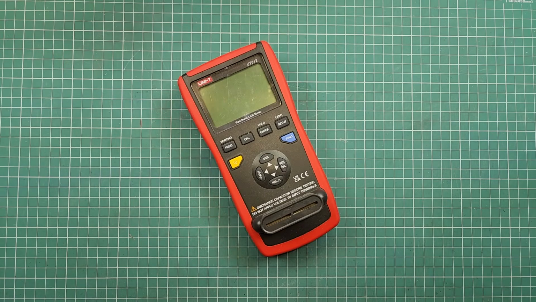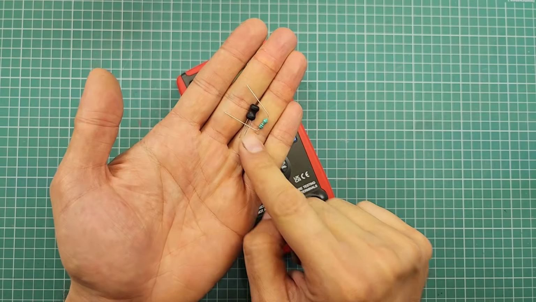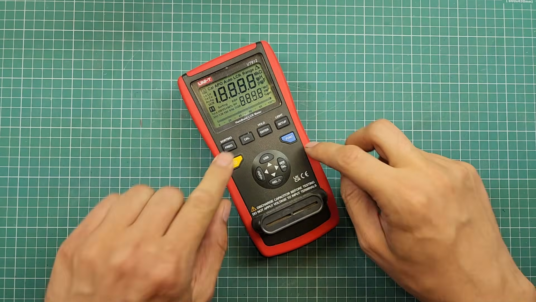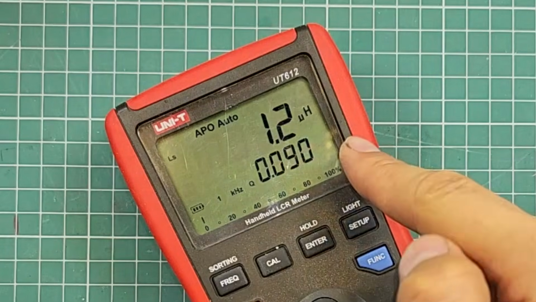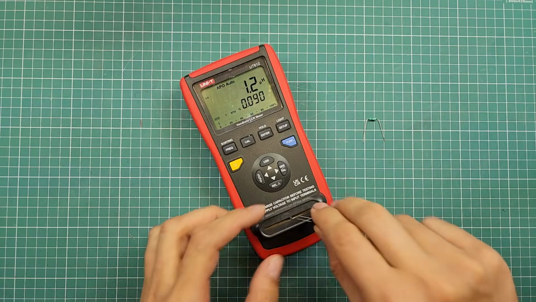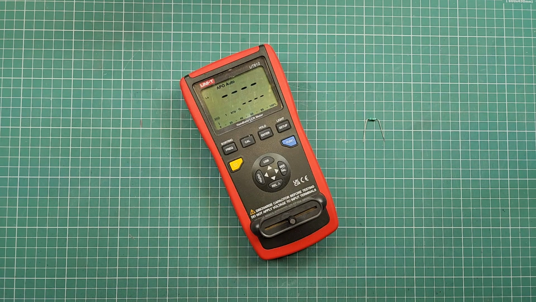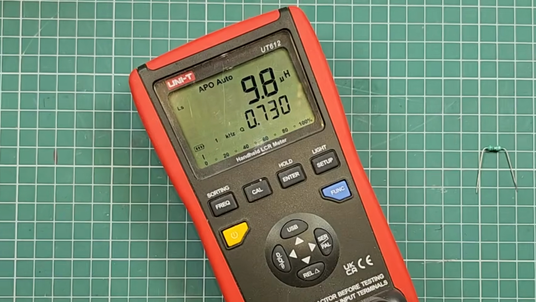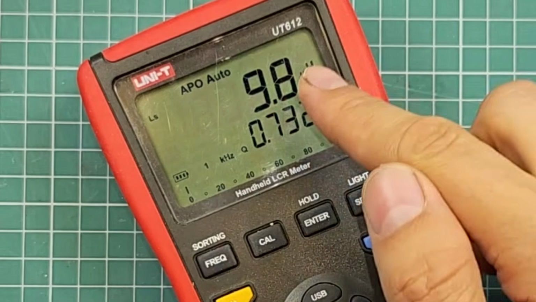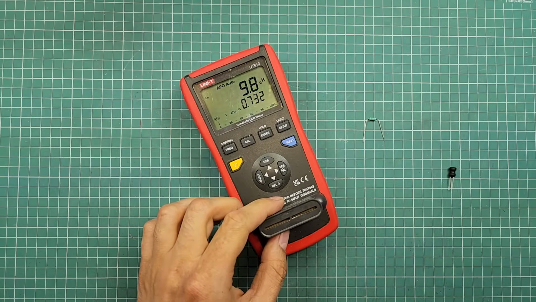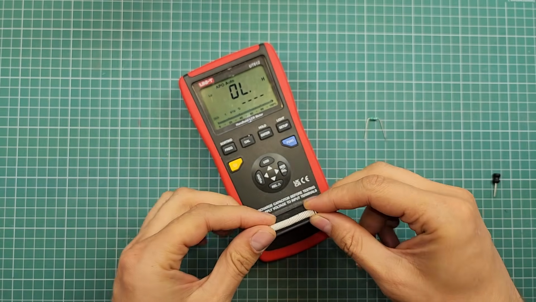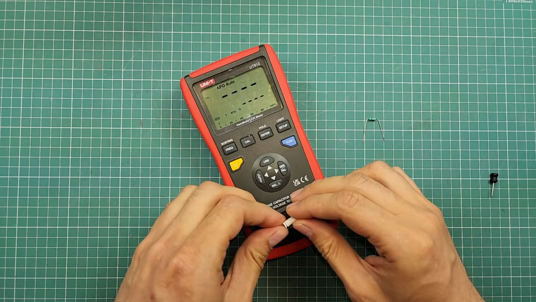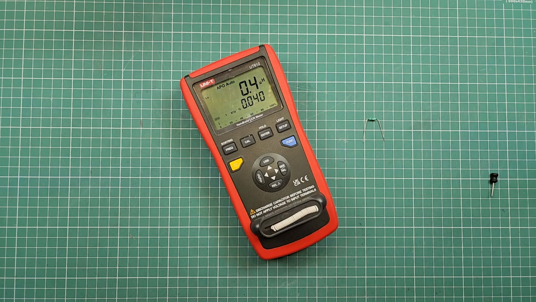This is an LCR meter which is able to measure the inductance value of these inductors. Look. This inductor has an inductance value of 1.2 microhenry and this inductor has an inductance value of 9.8 microhenry. Even this simple wire winding has inductance. Look, it has an inductance value of about 0.4 microhenry.